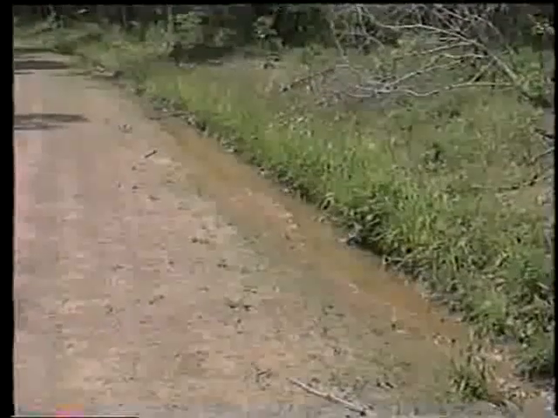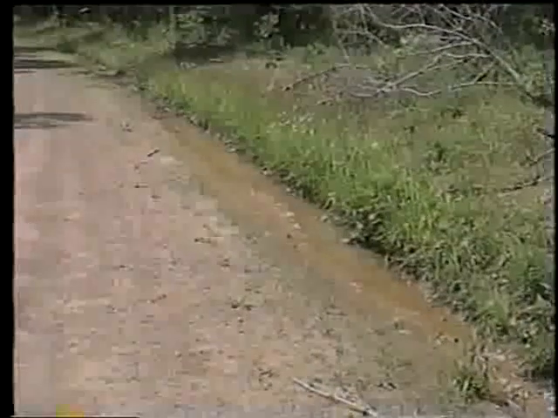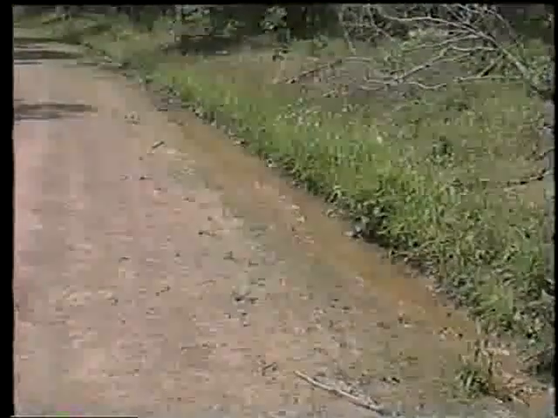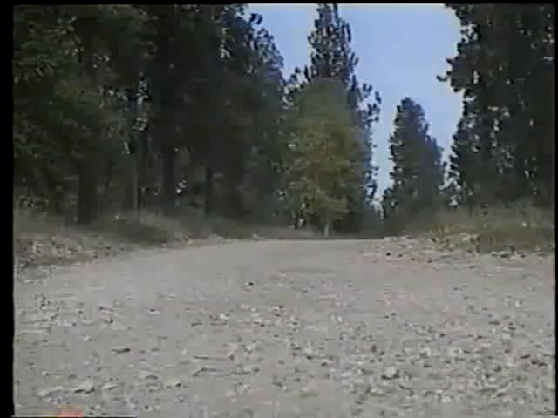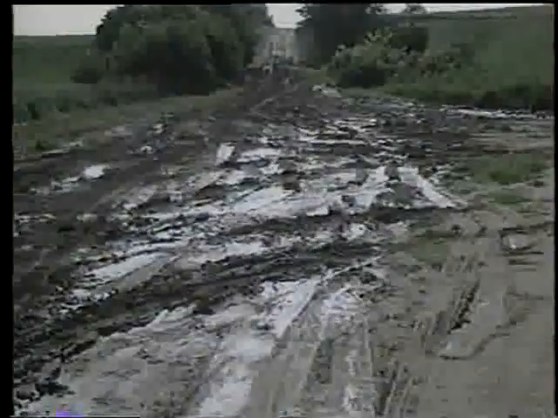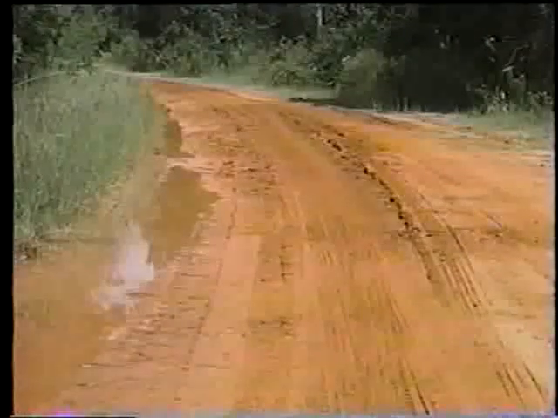Now, the wet conditions that contribute to rutting may be caused by inadequate roadside ditches, poor crown, weak roadbed soils, or a high water table.